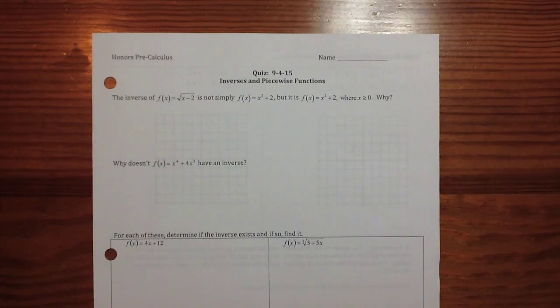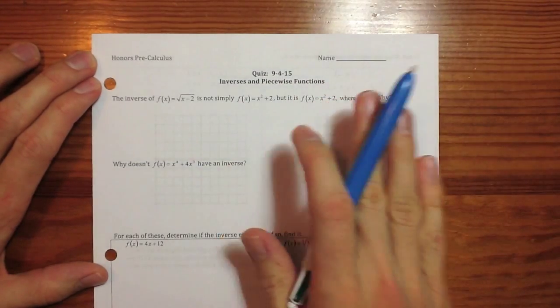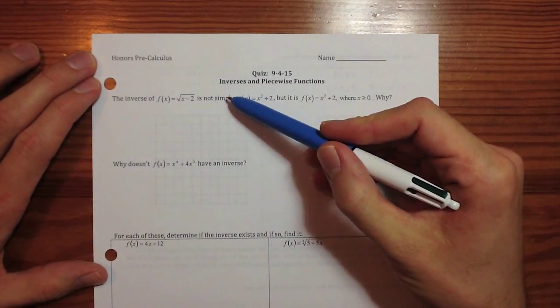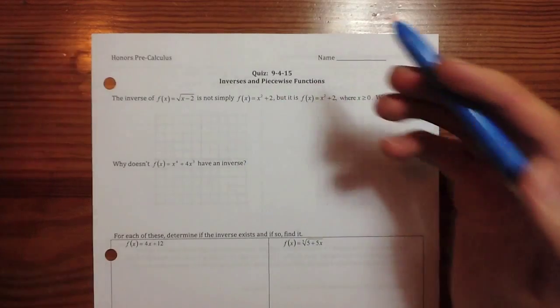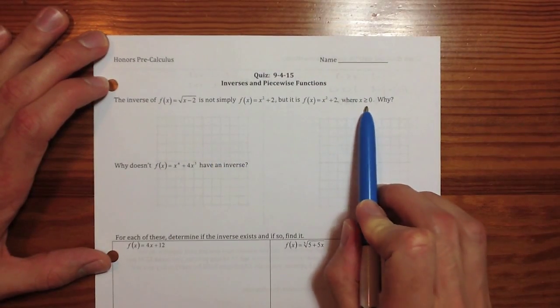Let's go ahead and go through both versions of the quiz from September the 4th. Regardless of which version of the quiz you have, they both had the exact same first two questions. So here we go. The inverse of this is not simply that, but it is this with this restriction.